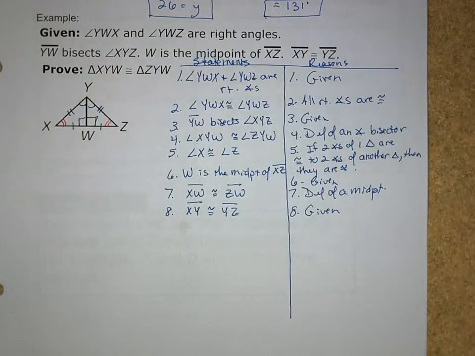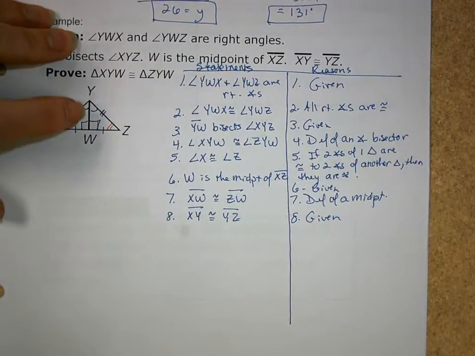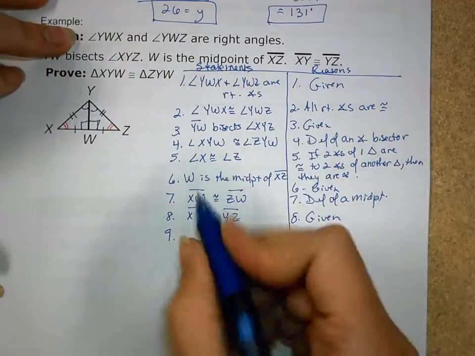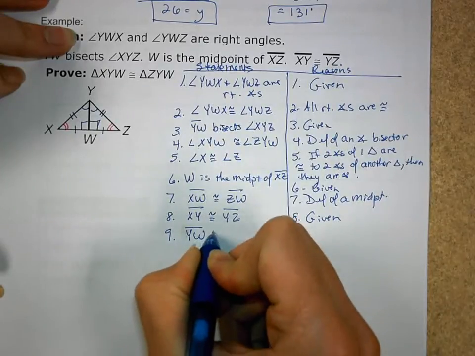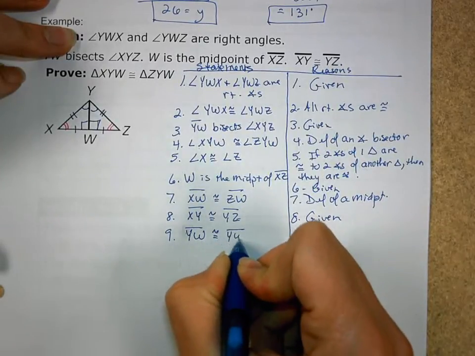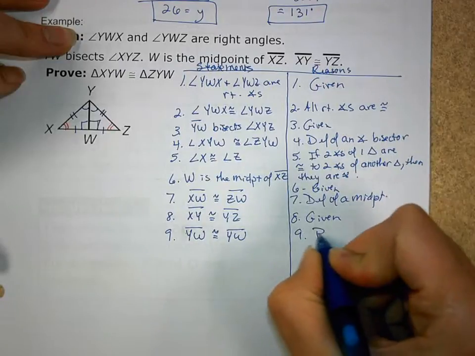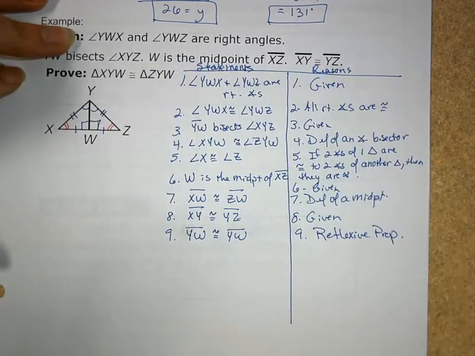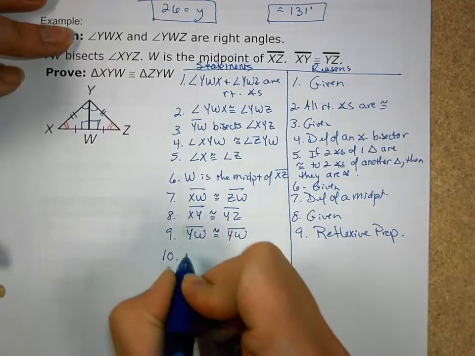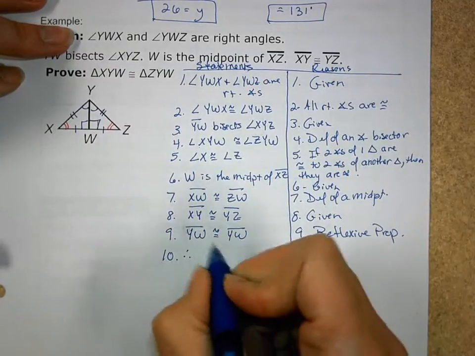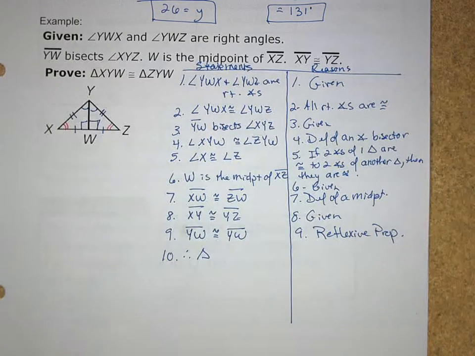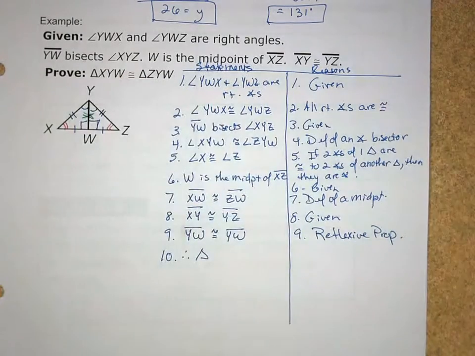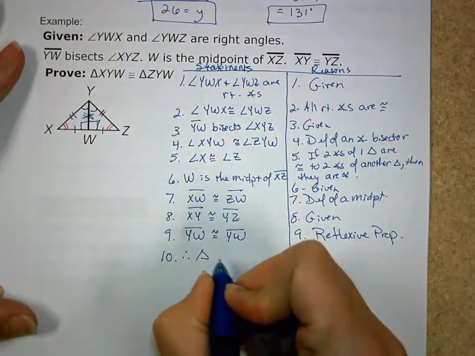Now I have 2 pairs of congruent sides. I need a third pair. Well, here's the cool thing. They share YW, so YW doesn't share sides. And so now I go, all right, segment YW is congruent to segment YW, and that's the reflexive property. So the cool thing is, I know, therefore, I have 3 pairs of congruent angles, 3 pairs of congruent sides. I'm going to mark it like this because it's reflexive here. I have 2 congruent triangles.